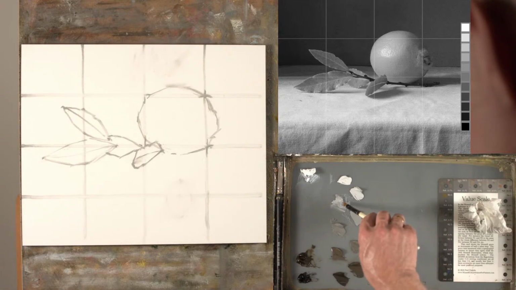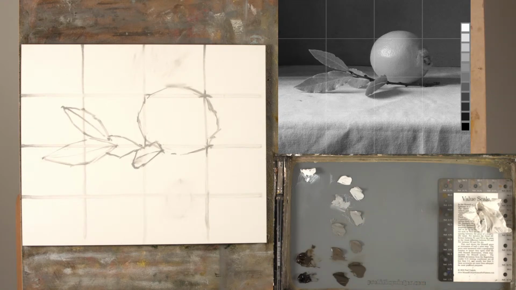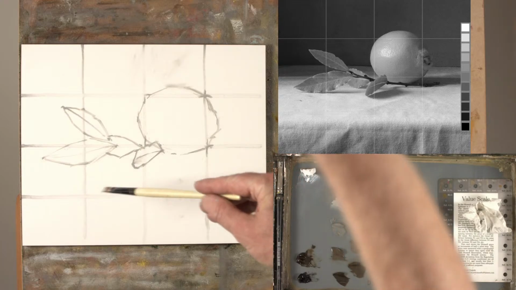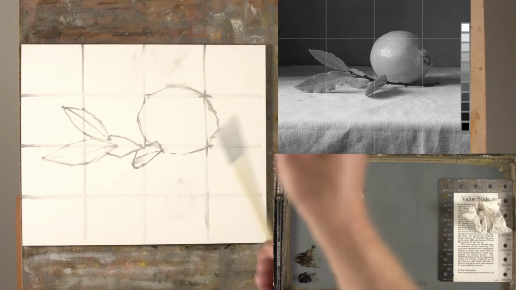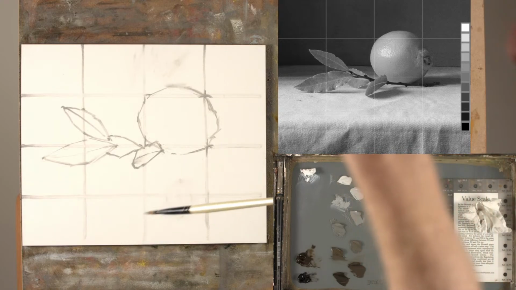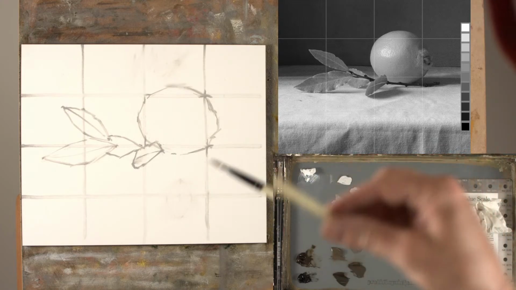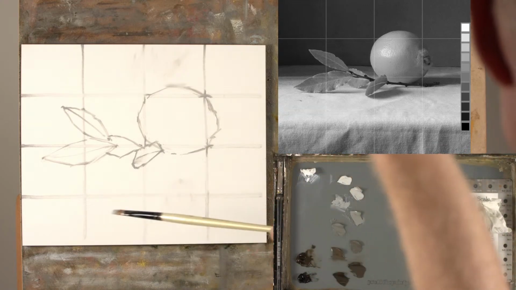So I want to fairly simply note in the plane change of the cloth at the bottom here. And hopefully you can see it's a gradual curve, because the cloth has weight. So we're looking for really where it changes from the shadow to the light.